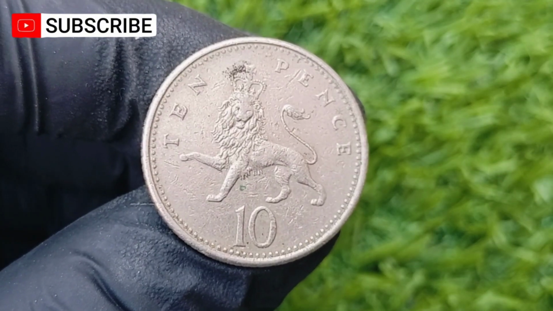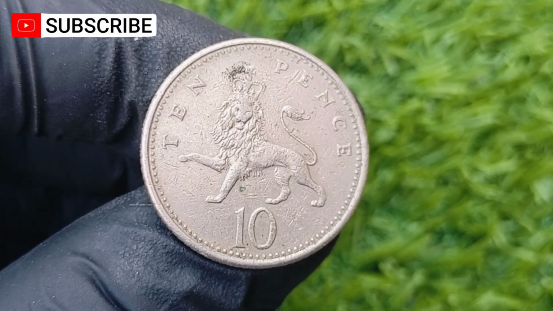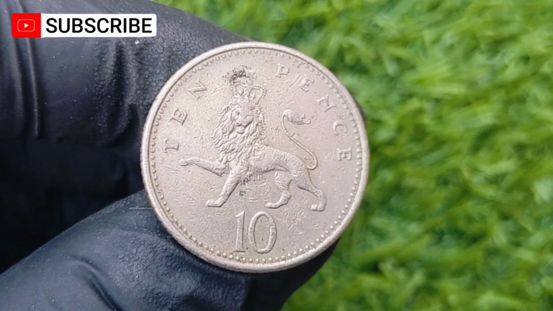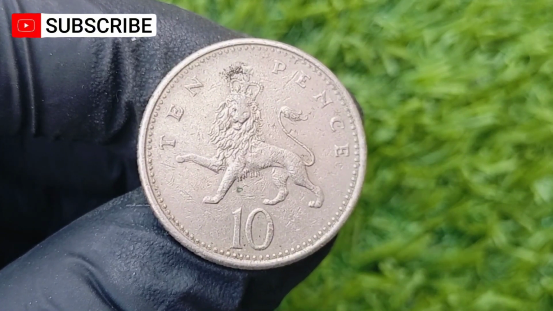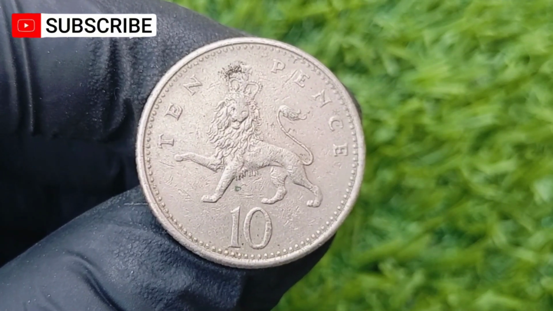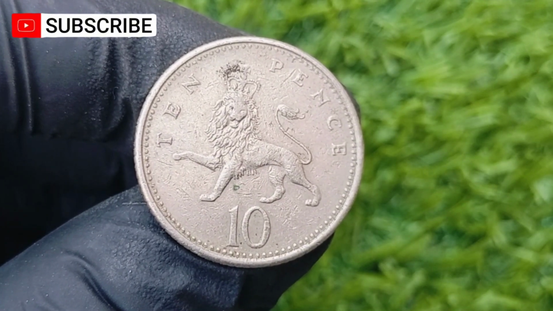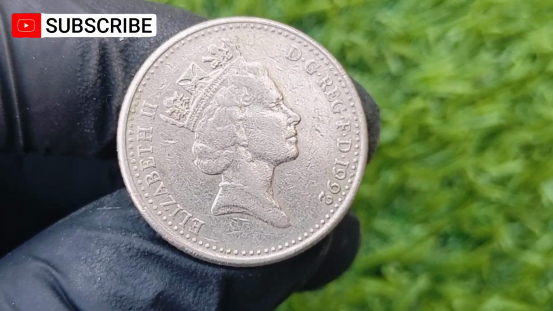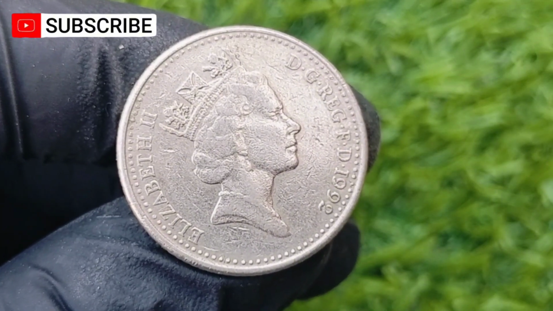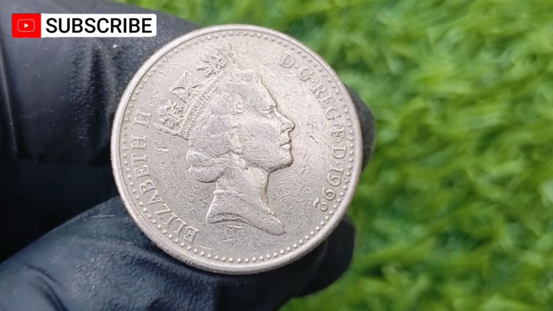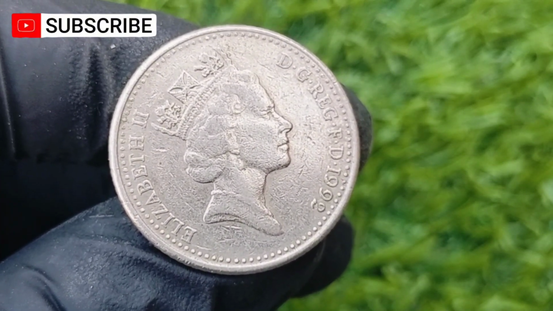The design was originally created by Christopher Ironside, one of the most celebrated British coin designers of the modern era, who designed the entire first set of decimal coins introduced in 1971. The lion passant design is both traditional and symbolic, representing courage, strength, and authority. The simplicity of the design, with the word 10 pence inscribed beneath the lion, gives the coin a timeless and dignified appearance.